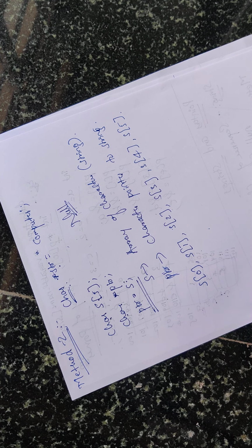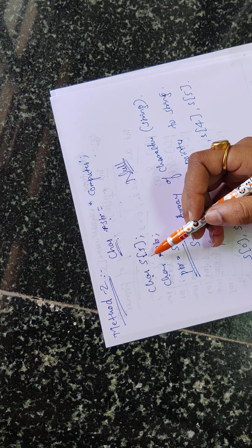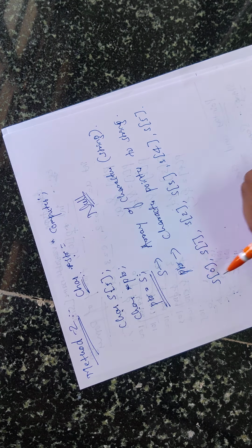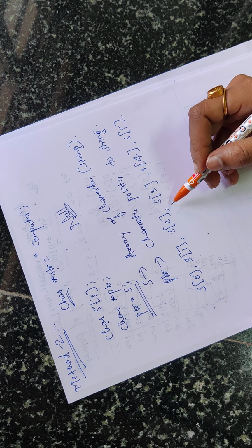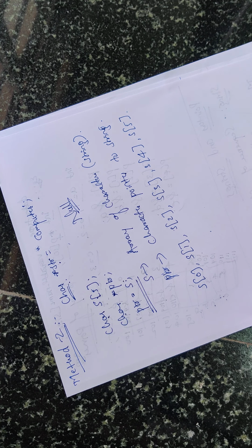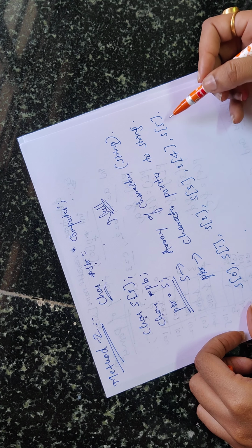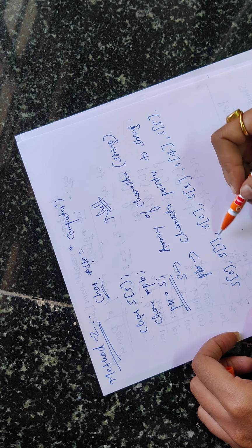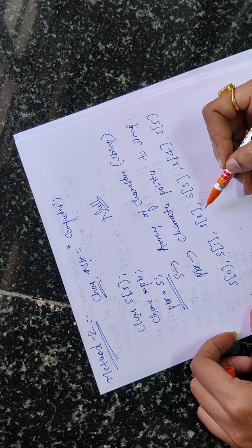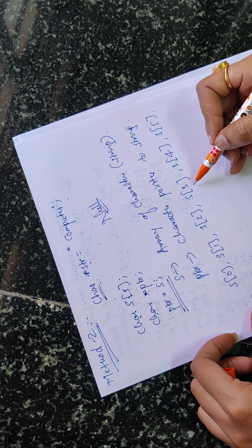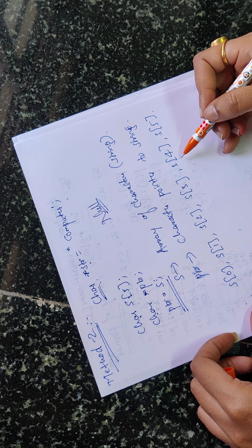So the elements of the array s are referred to in the program as s of 0, s of 1, s of 2, s of 3, s of 4 and s of 5. When we compile the program, the compiler does not save the addresses of all the elements. Here you are storing some value in each position: in s of 0, s of 1, s of 2, s of 3 and s of 4.